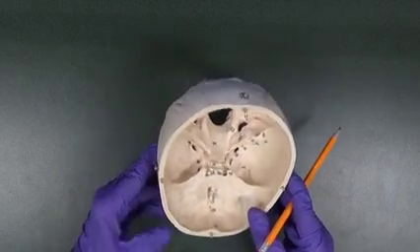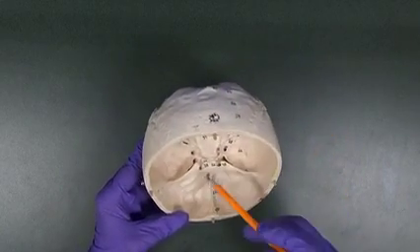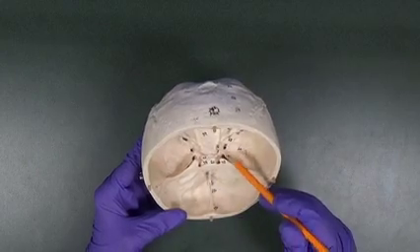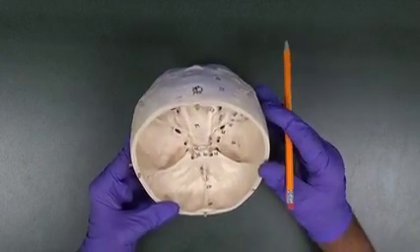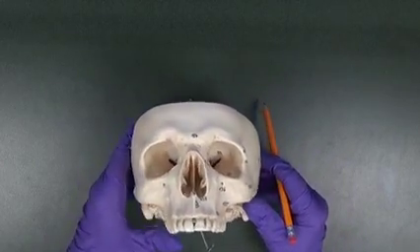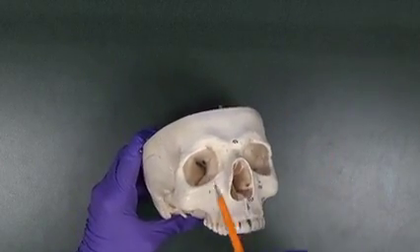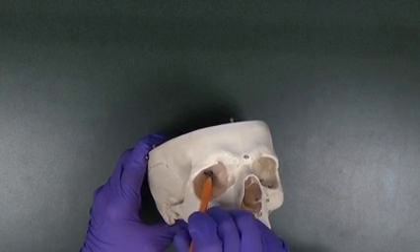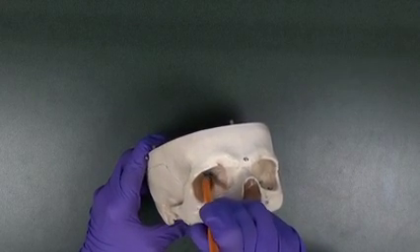If I slightly turn it, now you can see the hole. This is the optic canal, and down here is the fissure. I'm going to turn it and you can see the hole and the fissure on the inside. This hole is the one that we spoke about, the optic canal, and here is the fissure. The orbital fissure is here.